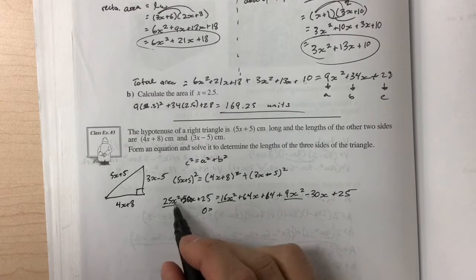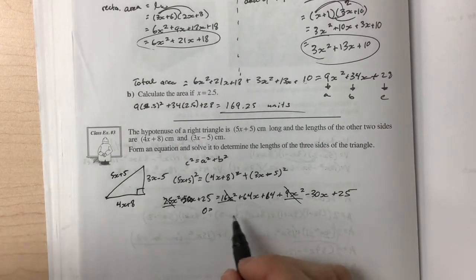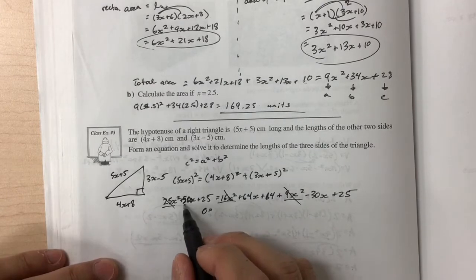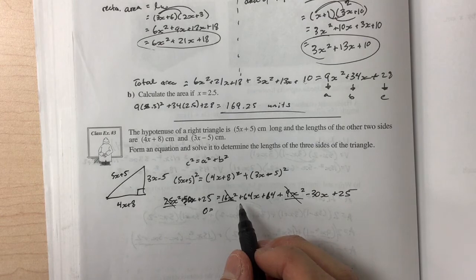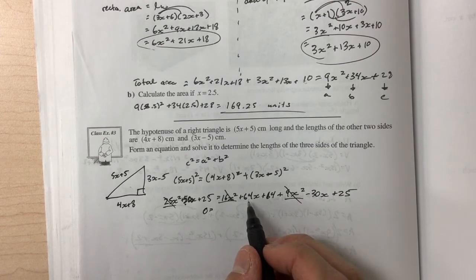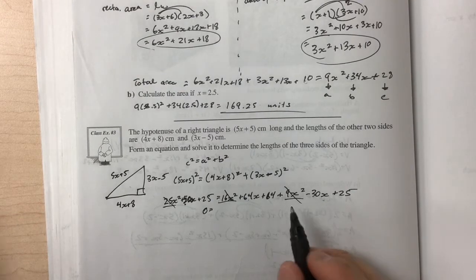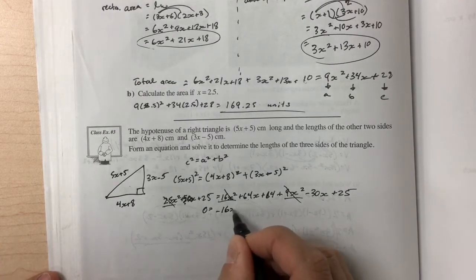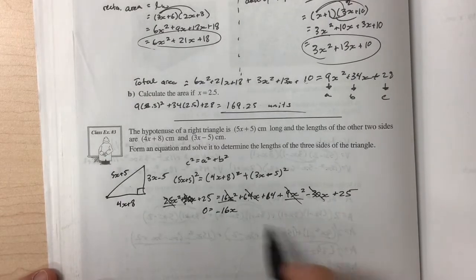This is going to be 0x squared. So these are all going to cancel each other out when I bring them to the same side. 50x, I'm going to bring it over here. So subtract 50. So 64, subtract 50, and then subtract another 30. Gives me negative 16x. So taking care of these terms.